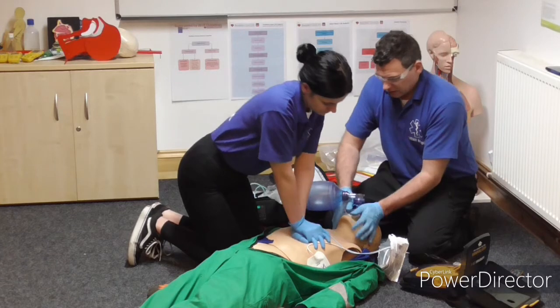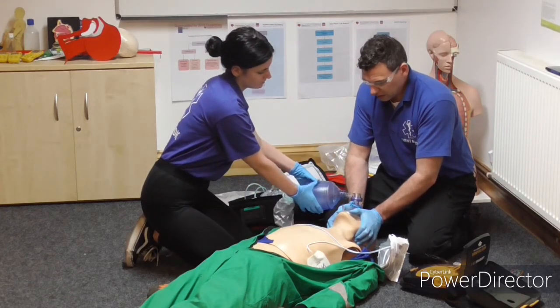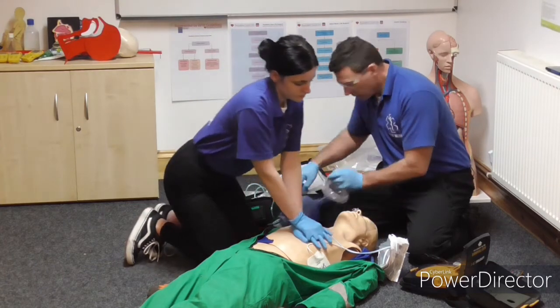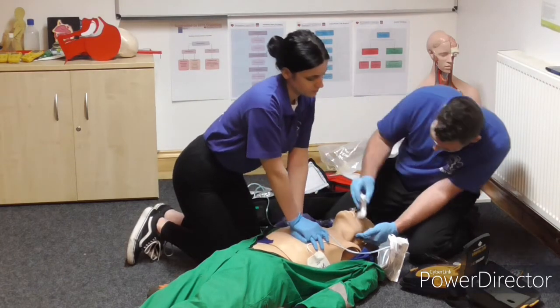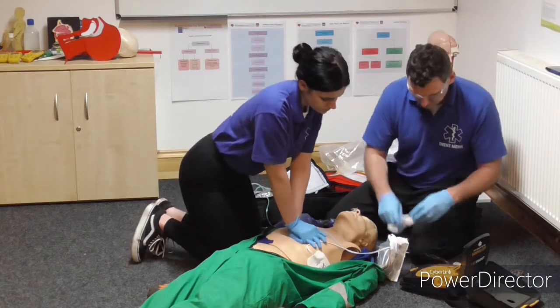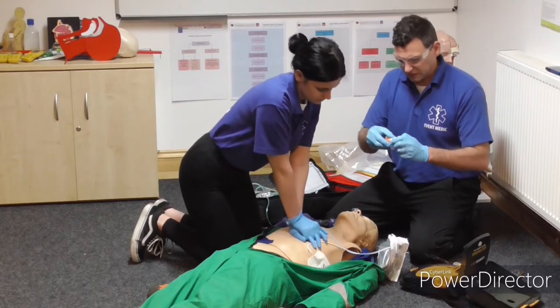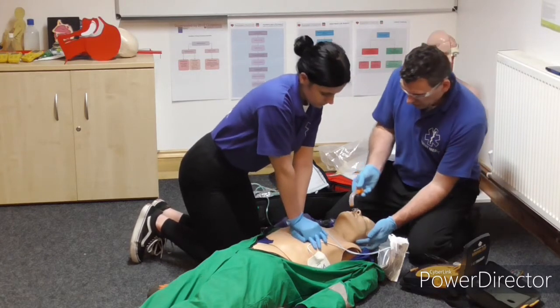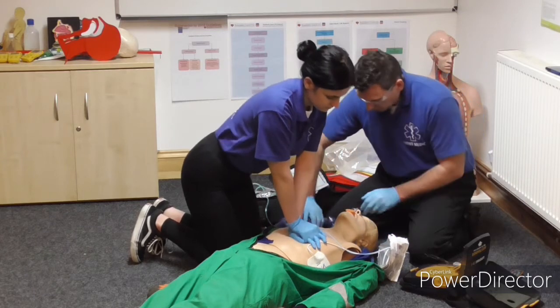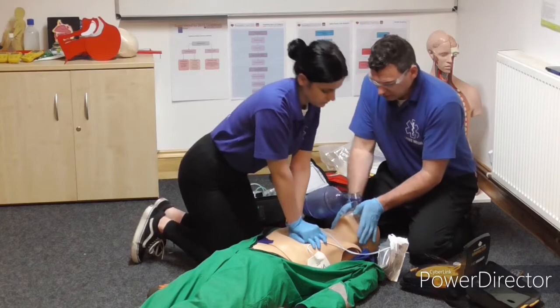Continue care. Let's get another breath in when you're ready. 1, 2, back on the chest. OPA, so we're going to measure. We've got the right measurements. Continue care. Invert, insert, rotate, locate. Okay, I'm back on again.